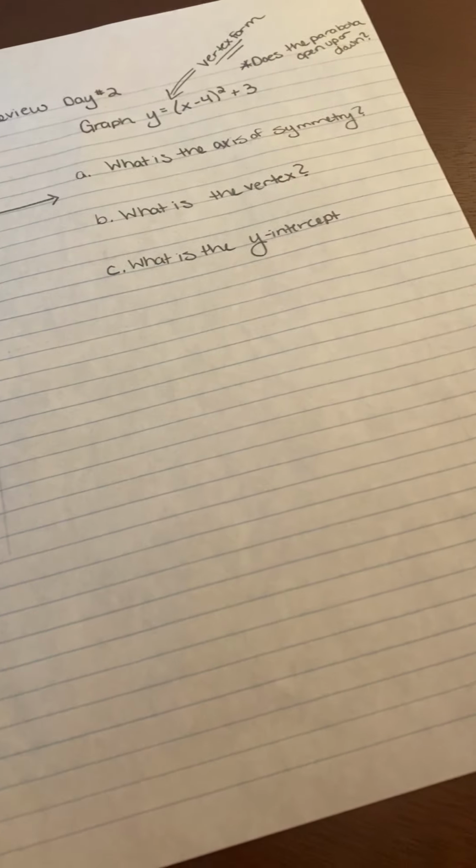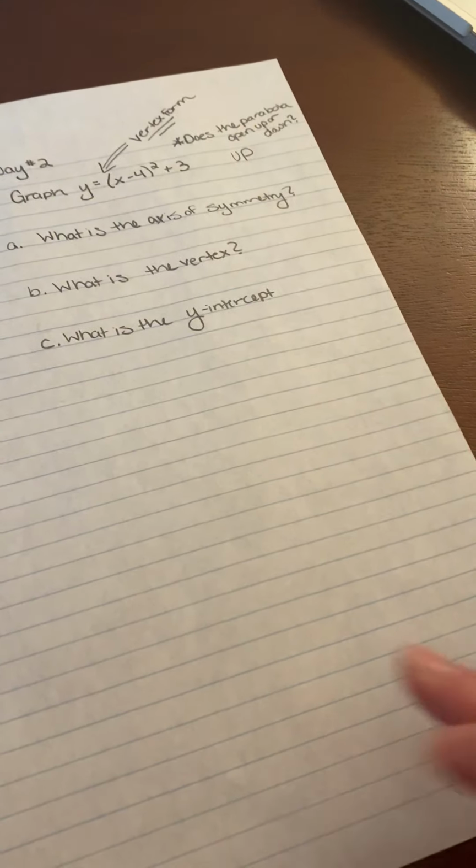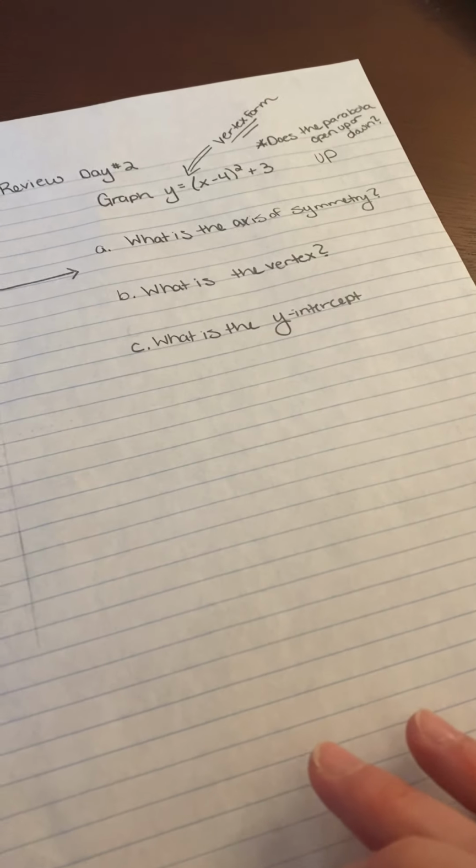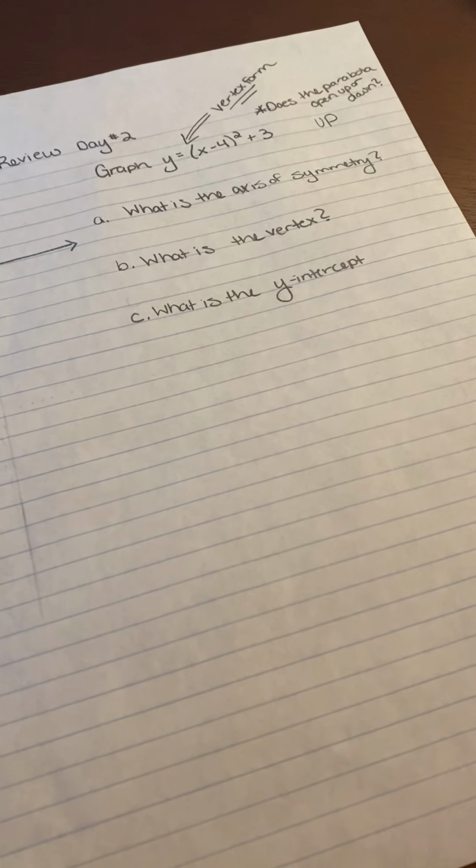You can tell by the value out front. So if there's nothing negative out front, that means it's positive, and this is going to open up like a cup, because there's nothing negative to make it open down. Negative would make it open downward. Positive is going to make it open upward.